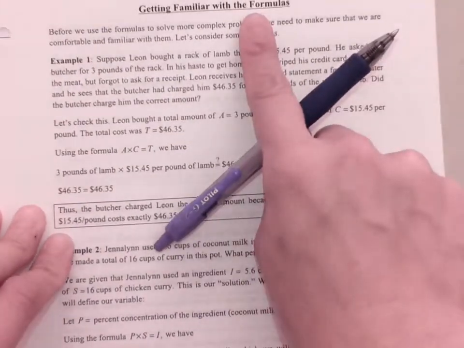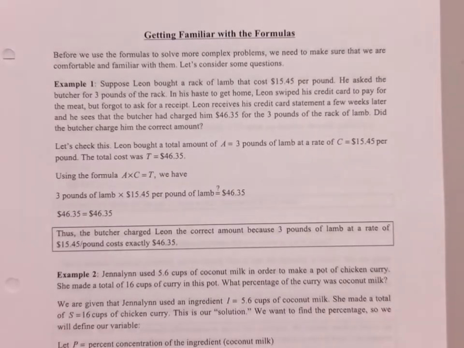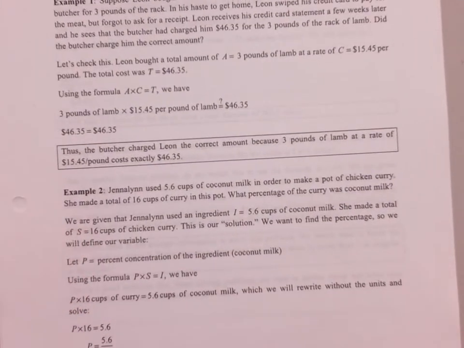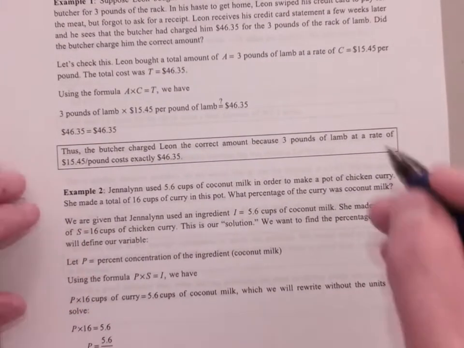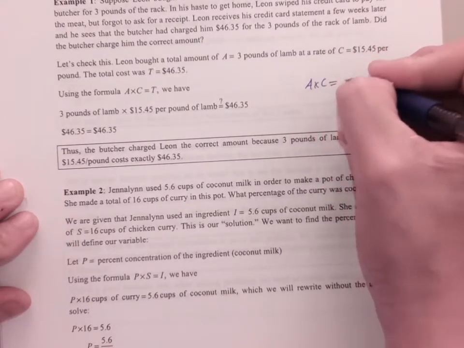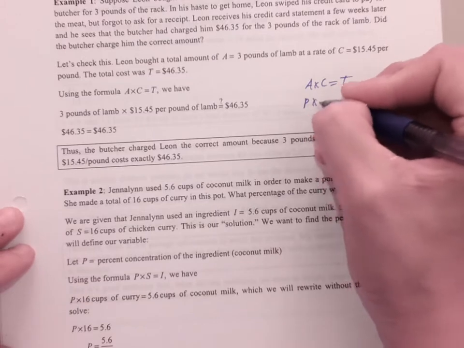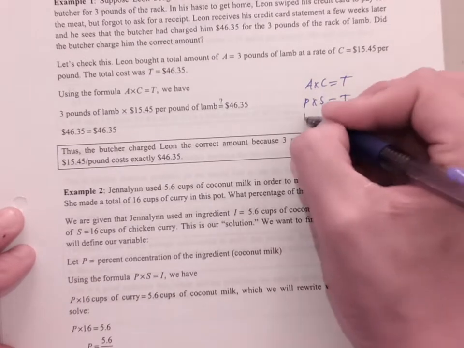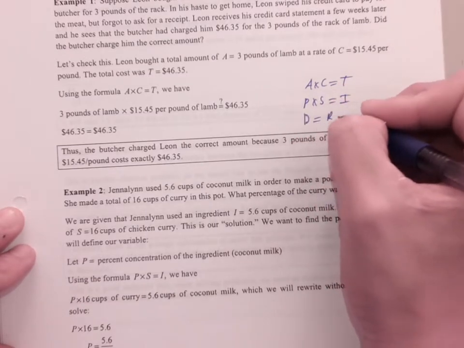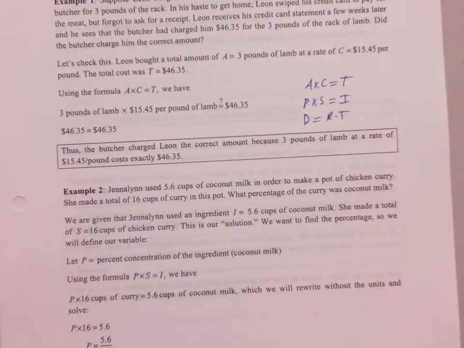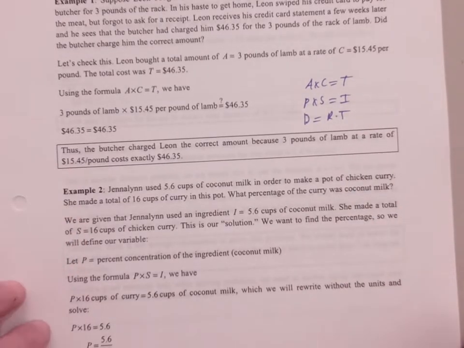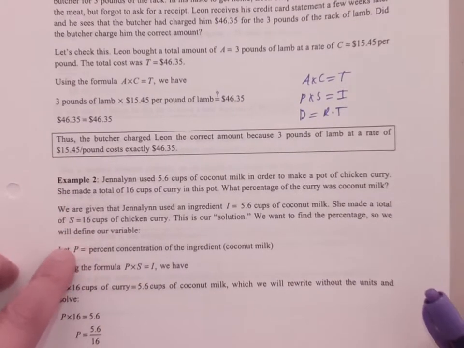Over here, with getting familiar with the formulas, basically these next examples are very simple applications of A times C equals T, P times S equals I, and then D equals RT. Okay, so all of these are applications of those. They're really fairly straightforward. Just one quick step simplification.